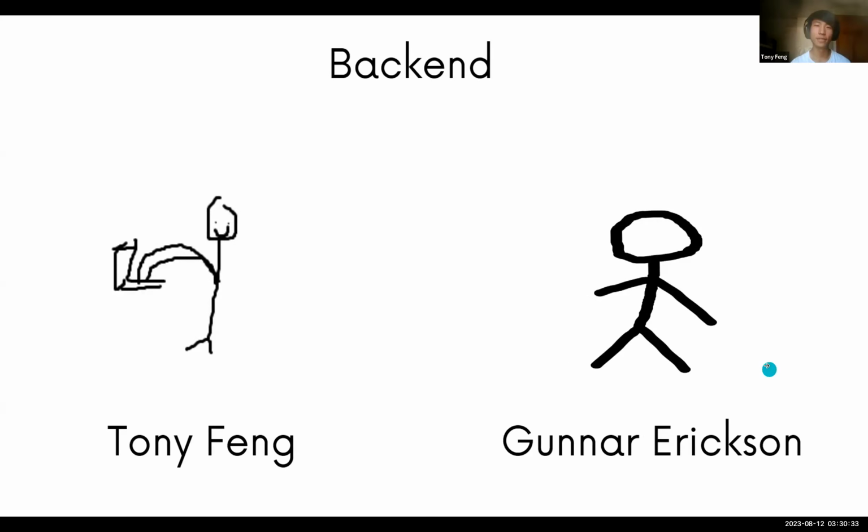My name is Tony, and I worked on back end. I'm 16, and I live in Massachusetts. I'm Gunnar. I also worked on the back end. I'm from Minnesota.